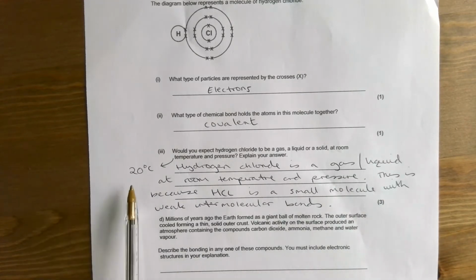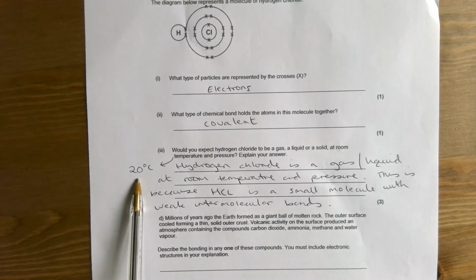On the flip side, if it said what would you expect hydrogen chloride to be at 200 degrees, well at 200 degrees it's very, very hot, so it will have broken those bonds as well. So again, that would be a gas, most likely.